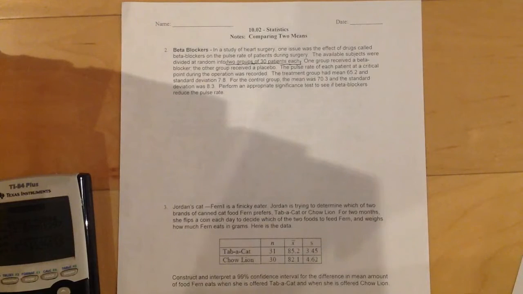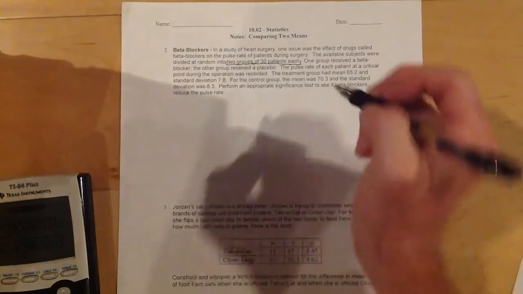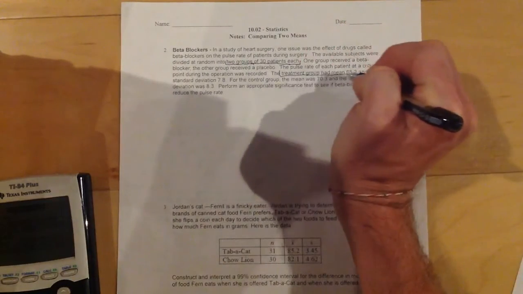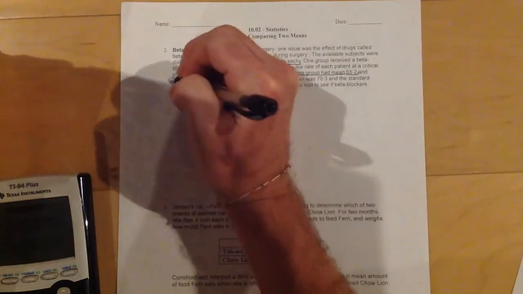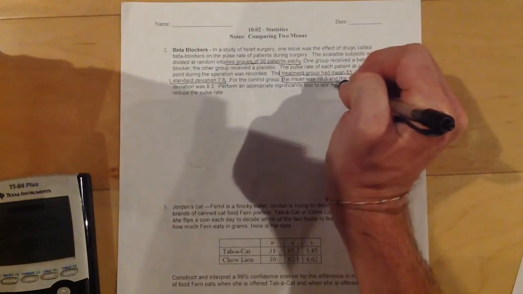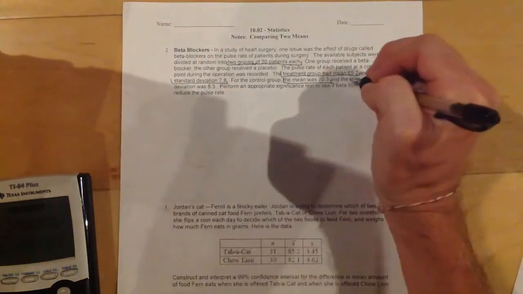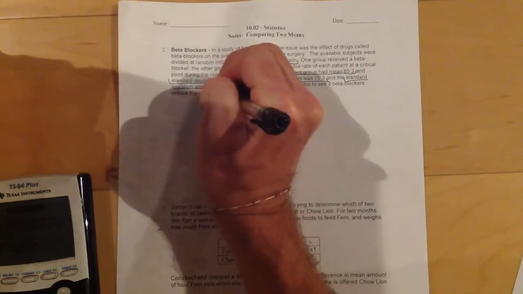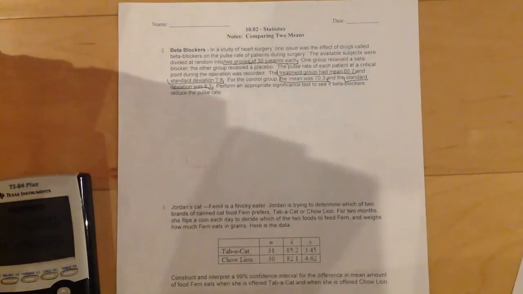One group received the drug, one group received a placebo. We measured the pulse rate. The treatment group had a mean of 65.2 and a standard deviation of 7.8. For the control group, the mean was 70.3 and the standard deviation was 8.3.